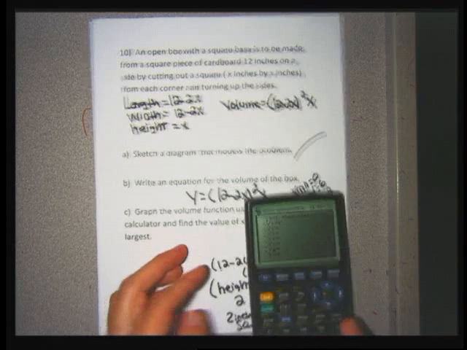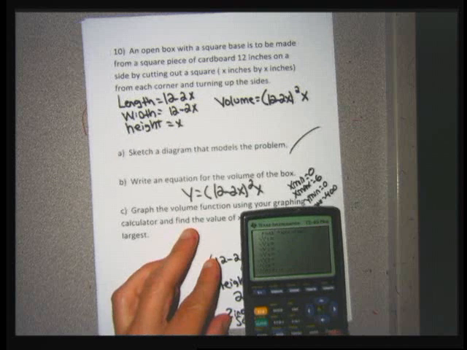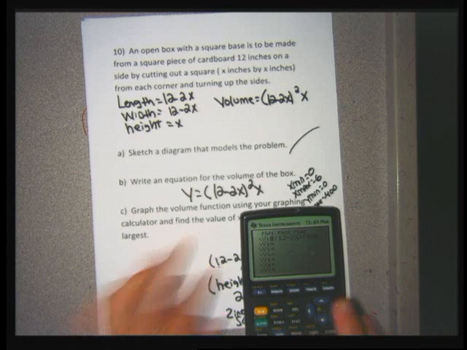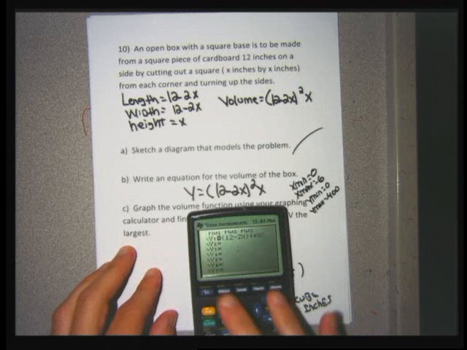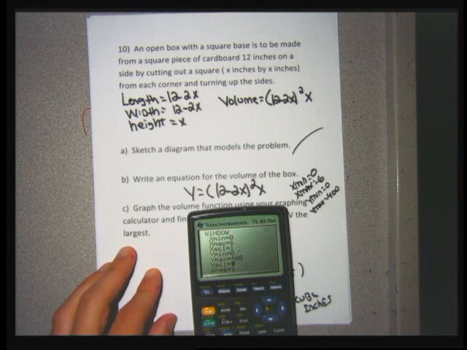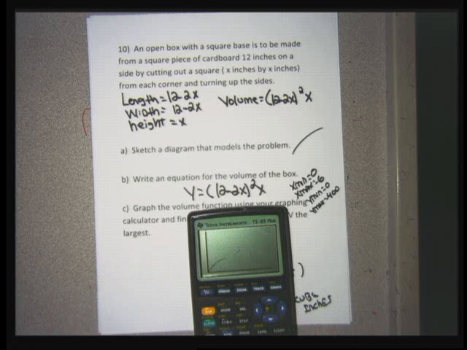So I'm going to graph this function, which is (12 minus 2x) squared times x, and set my window to be 0 to 6 on the x-min x-max, 0 to 400 on the y-min y-max. Hit my graph. Hopefully I see a maximum. And I certainly do see a maximum, which is beautiful.